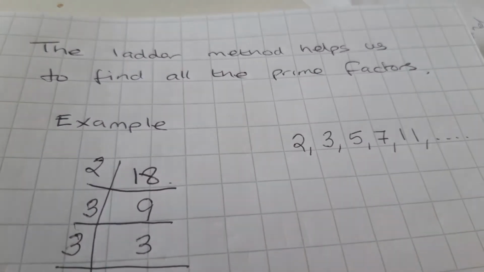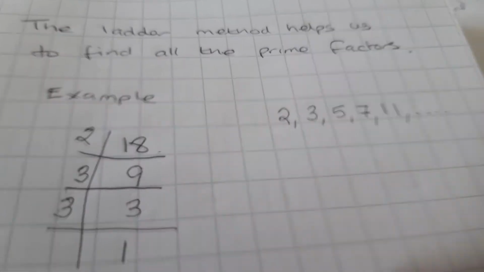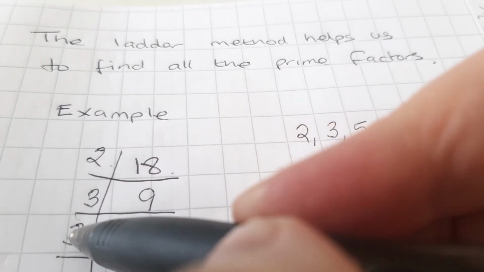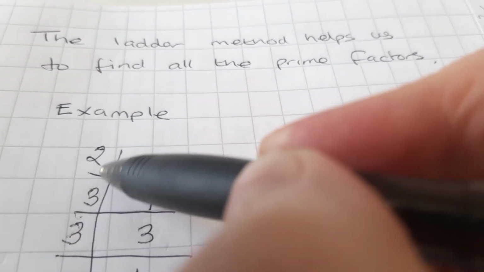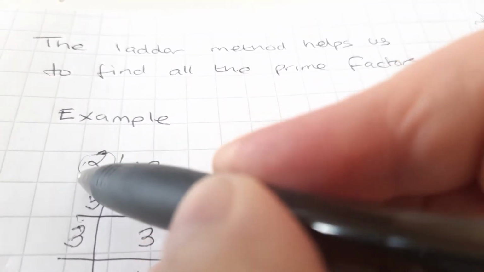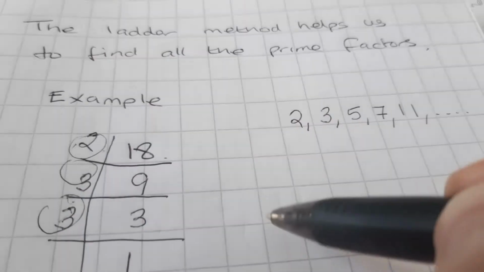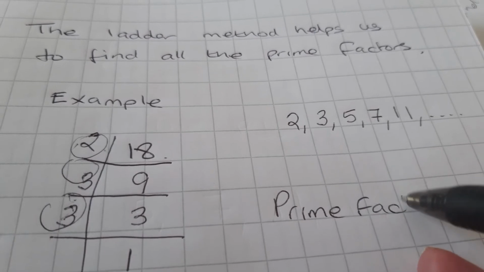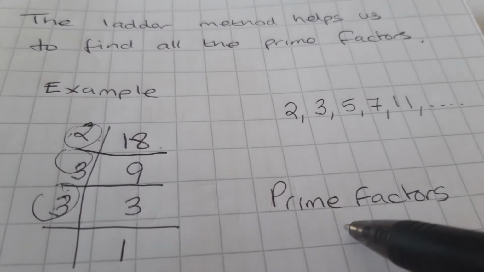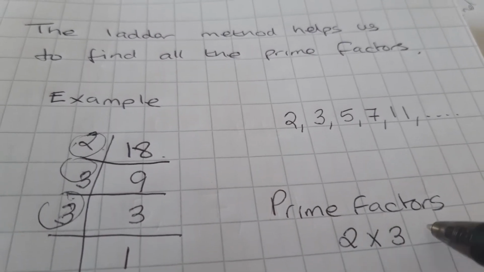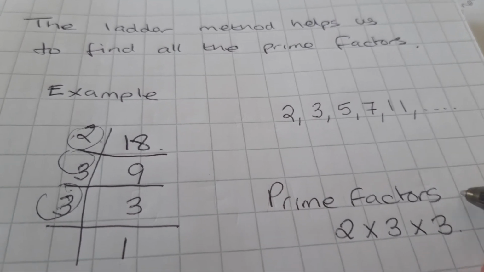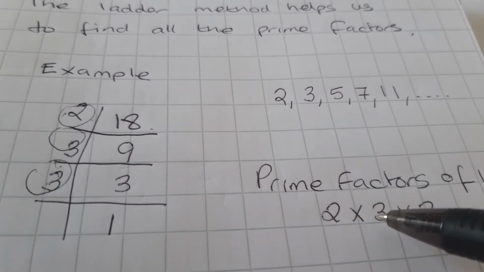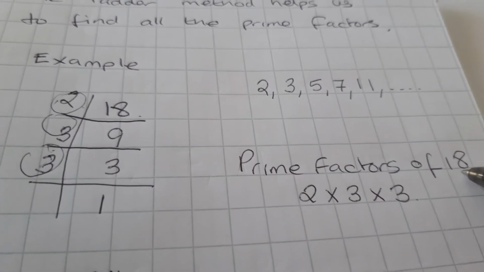Then we divide by 3 again. You know you're finished when you have got the answer 1. And these numbers here on the left hand side, these are the prime factors. So the prime factors of 18 are 2 times 3 times 3. They're all prime numbers, and when you multiply them together, you get 18.